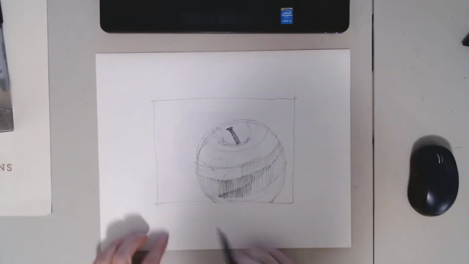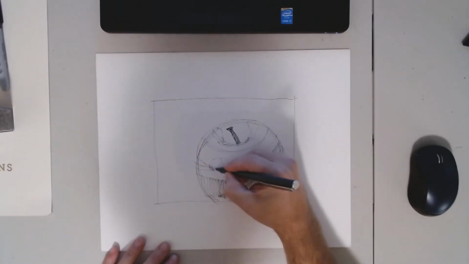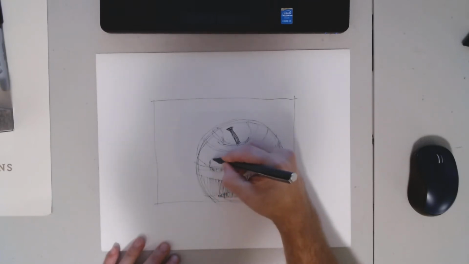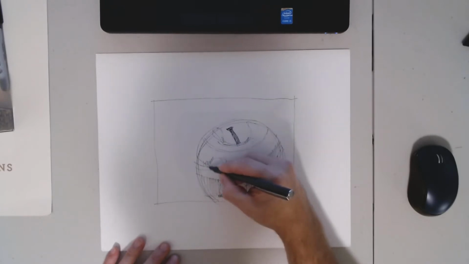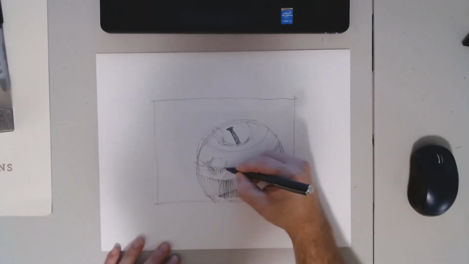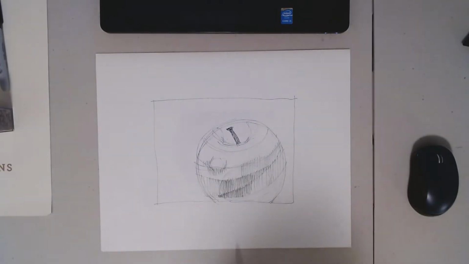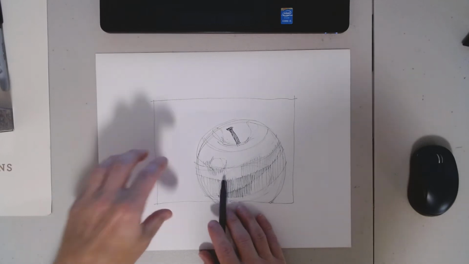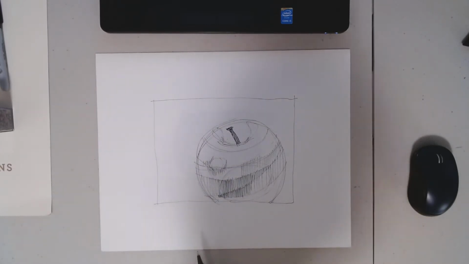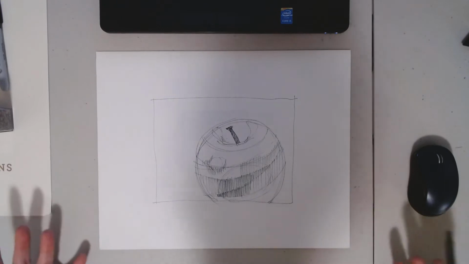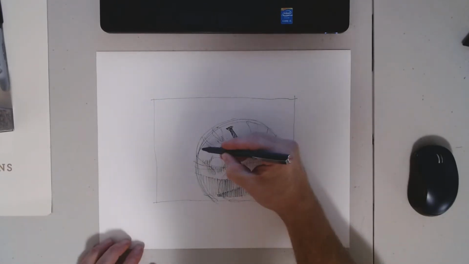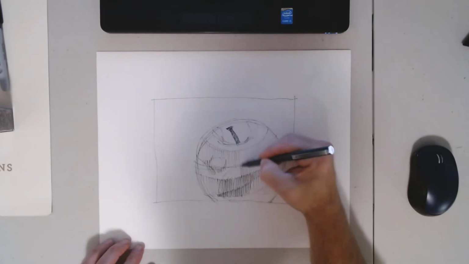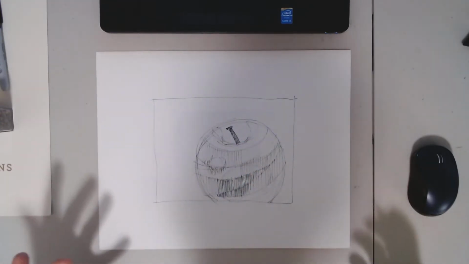If I add some hatch marks around this highlight where the light's reflecting off the apple, you can really feel where that highlight is and where that darker value of the actual skin of the apple is. You can see how you can really start to build up the surface of this apple.